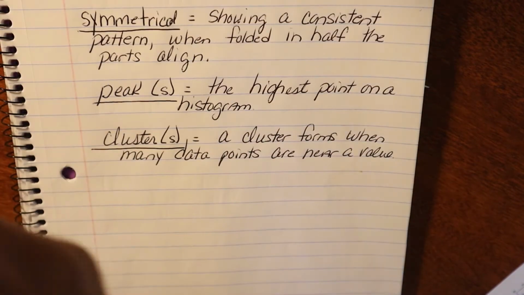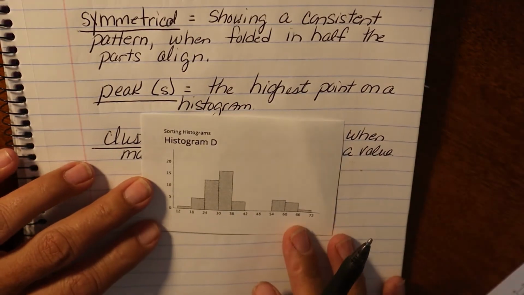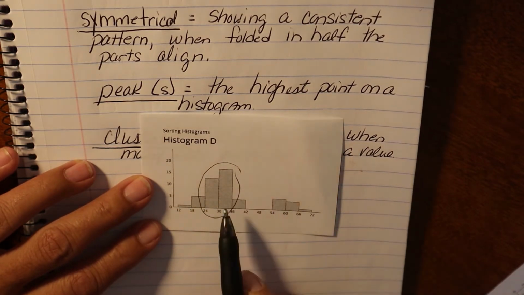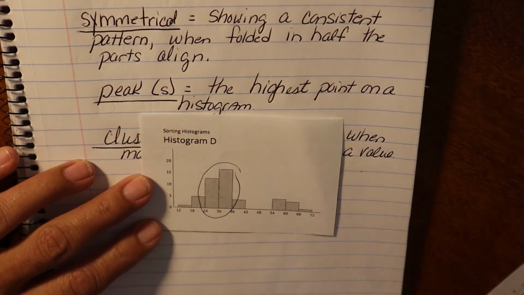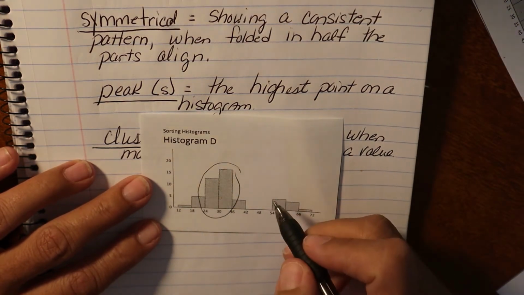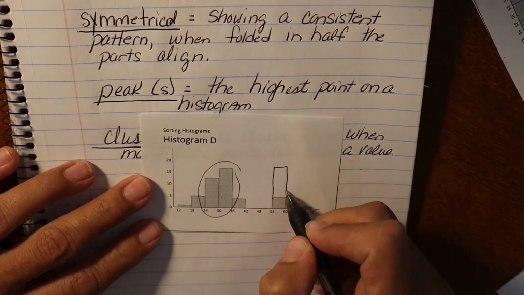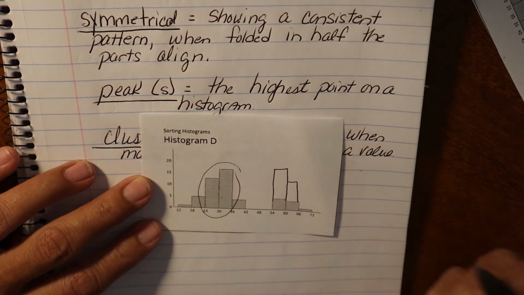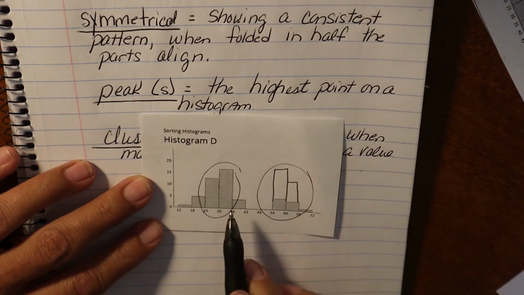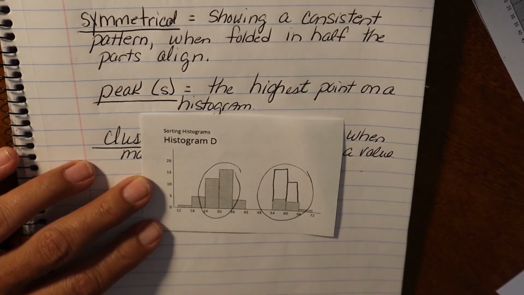Don't have one. Okay, let's look at this one. Again, I still only see one cluster right here, a bunch of data at the highest point. I don't have one, unfortunately, but there are sometimes histograms, guys, that can have two clusters. So if these were to have gone up higher, pretend they had that, I would then say, here's a cluster and here's a cluster. So sometimes, yes, you can have more than two clusters.